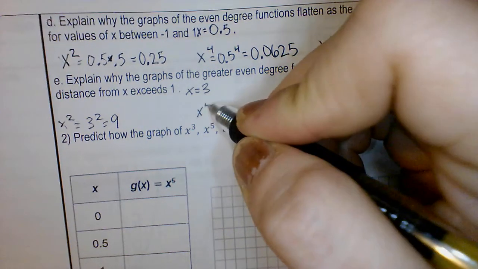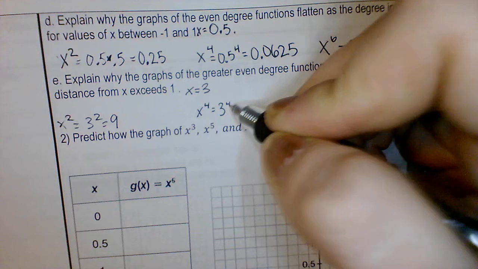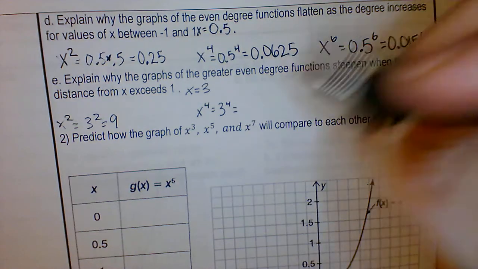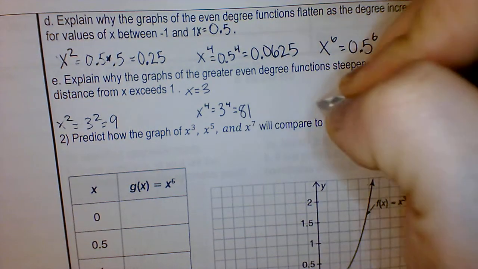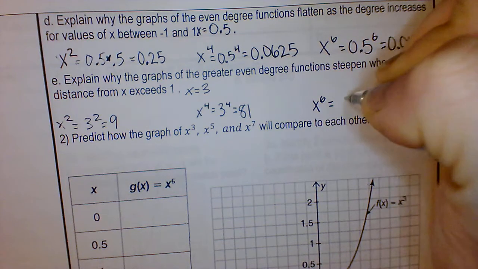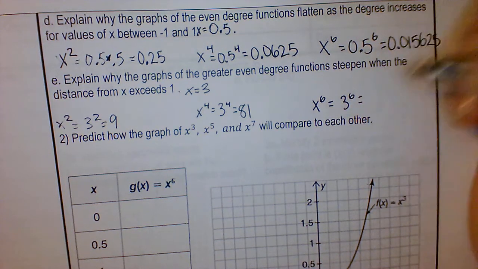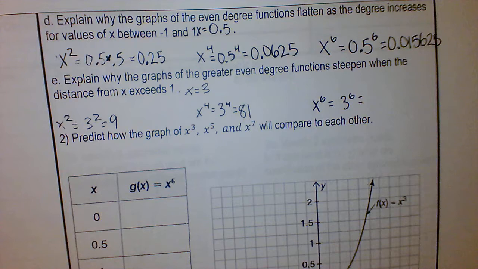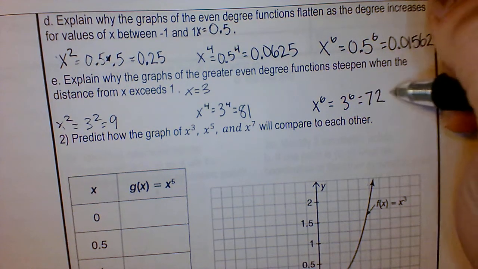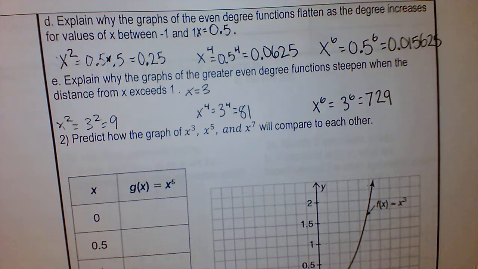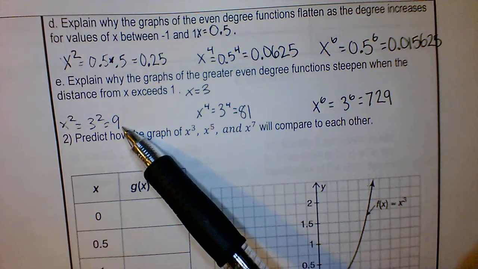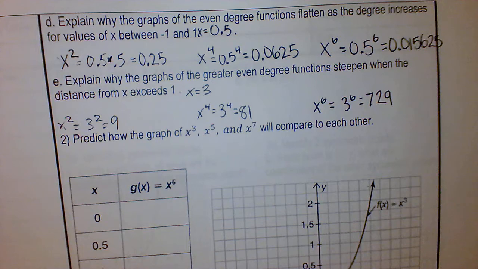For x to the 4th, 3 to the 4th is going to get us 81. And lastly, x to the 6th, so 3 to the 6th, is going to get us, I don't know what, so I have to type that one in, 729. So kind of the opposite thing is happening here. The more times we multiply it, clearly it gets bigger. That's why it's getting steeper.